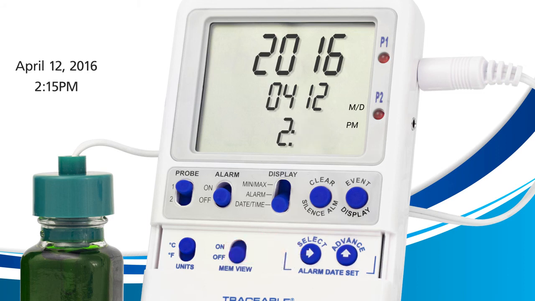Since I want 15 here, I'll press the Advance button until I reach 15. Once you're at 15 minutes, press Select to move on to the time format.